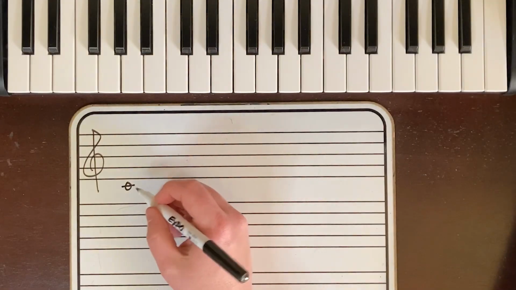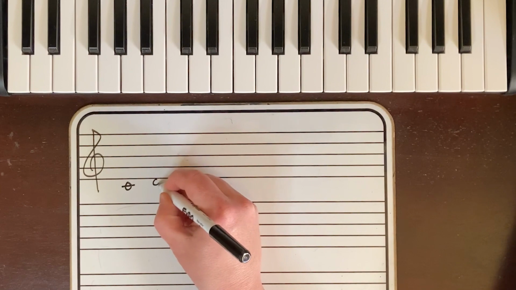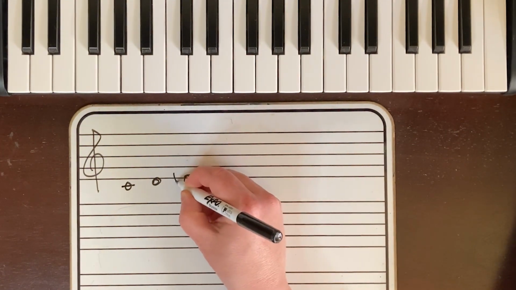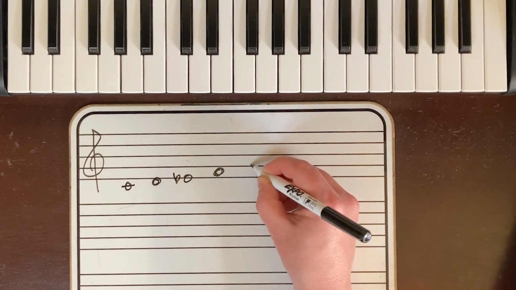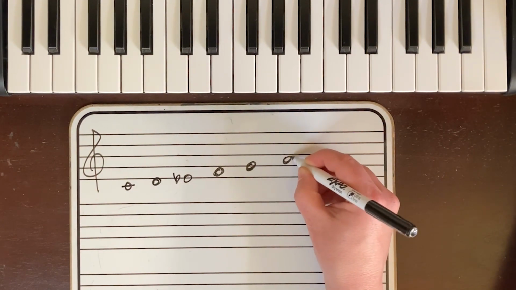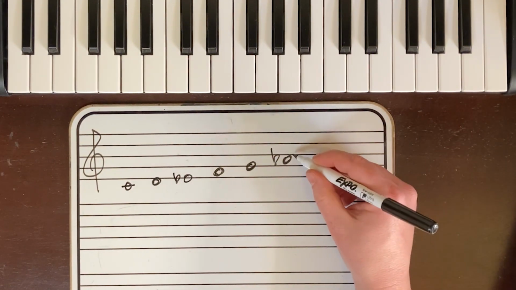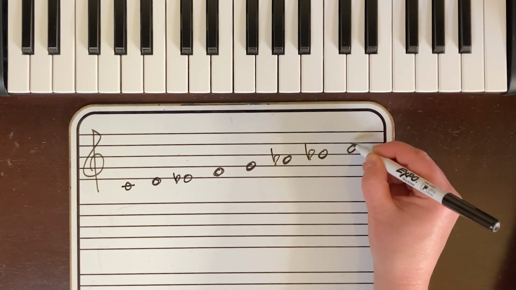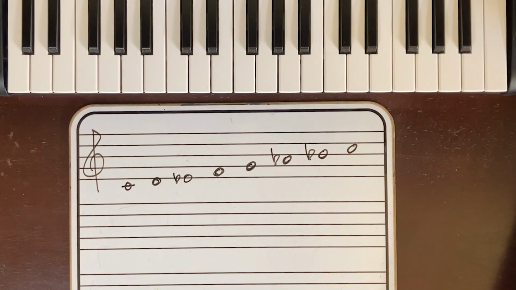Now just for fun, let's take C and let's build a minor scale off of C. So if I start with C and go up 1 whole step, it's going to take me to D. D up a half step would be E flat, then a whole step would be F, then G, then A flat because we have to put in our half step there. And then from A flat to B flat is a whole step, and B flat back to C, on our tonic, that's another whole step.